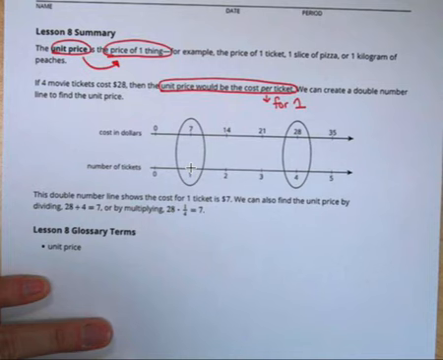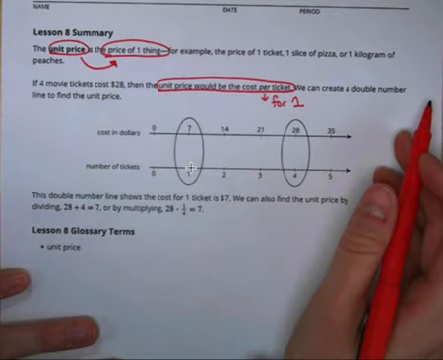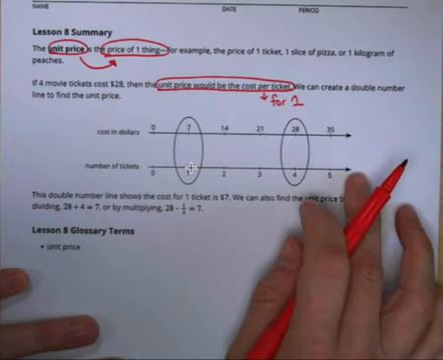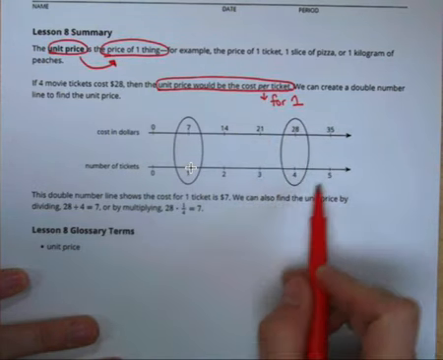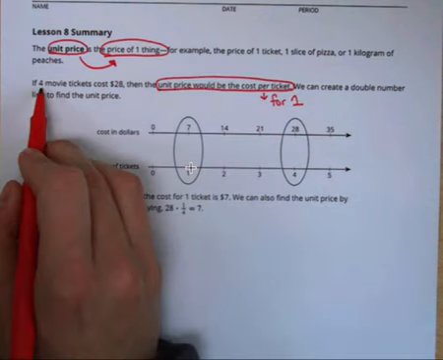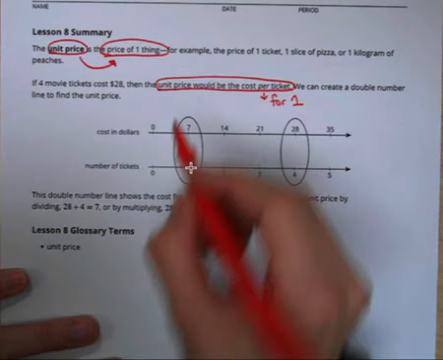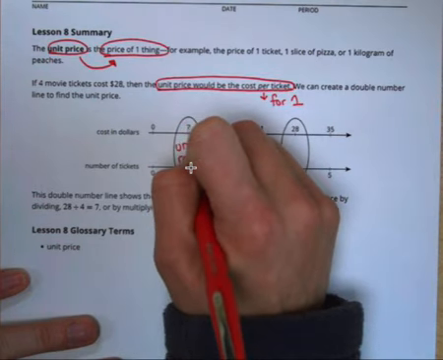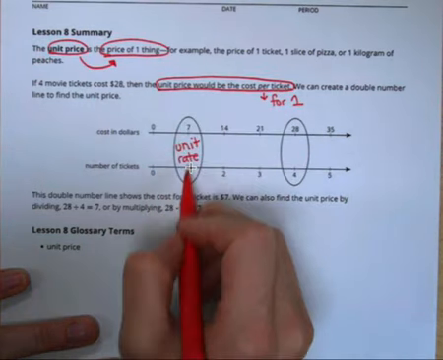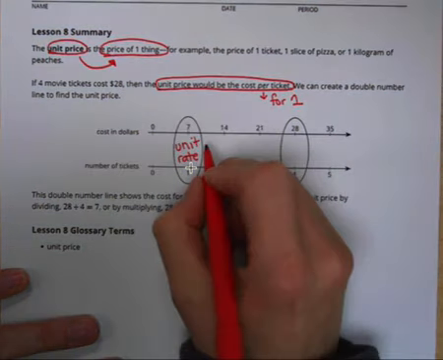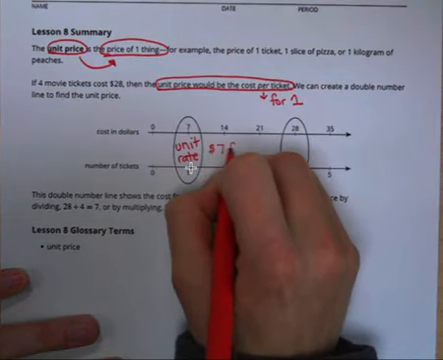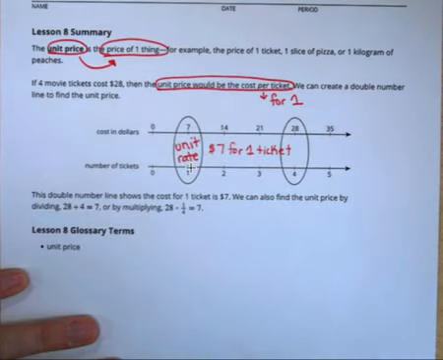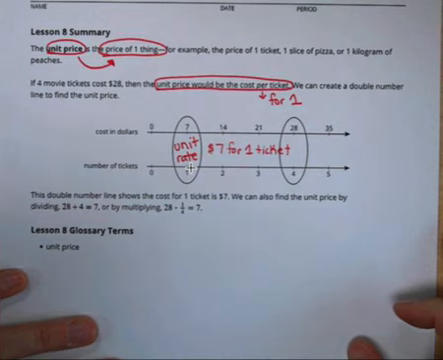And there are 2 strategies. We can use a double number line just like we have been. Cost, number of tickets. This is the amount we're giving, 28 for $4. And then we can fill in our number line to find our unit rate, which is $7 for 1 ticket. If you like the double number line, that is perfectly fine. You can use that anytime you want to.